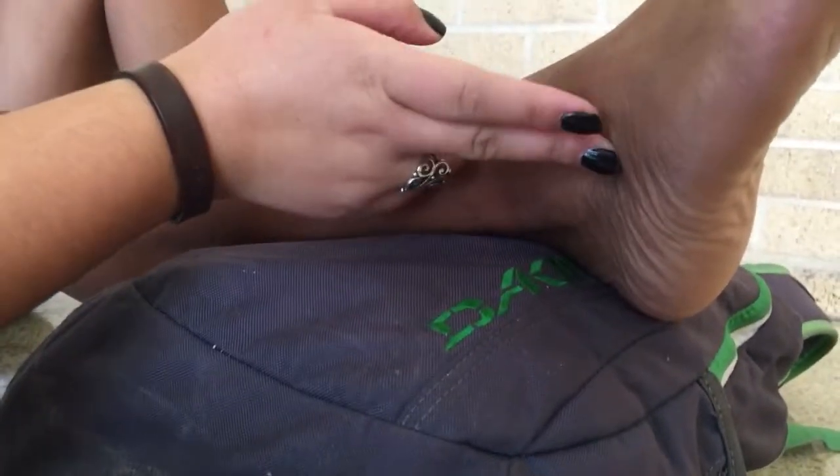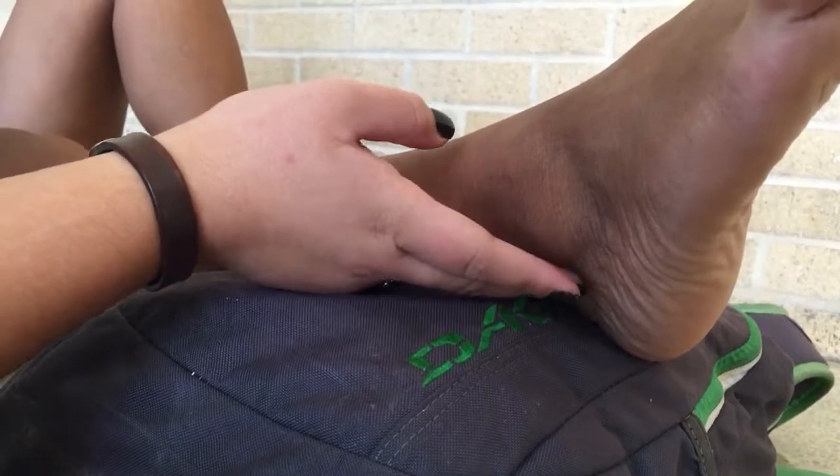For the peroneus brevis tendon, you're going to have the patient plantar flex and evert their foot, and it's going to be more anterior to the peroneus longus tendon, so it should be palpable right here.